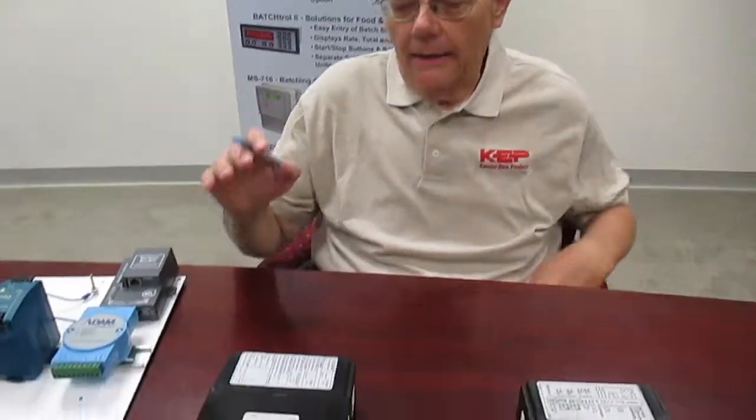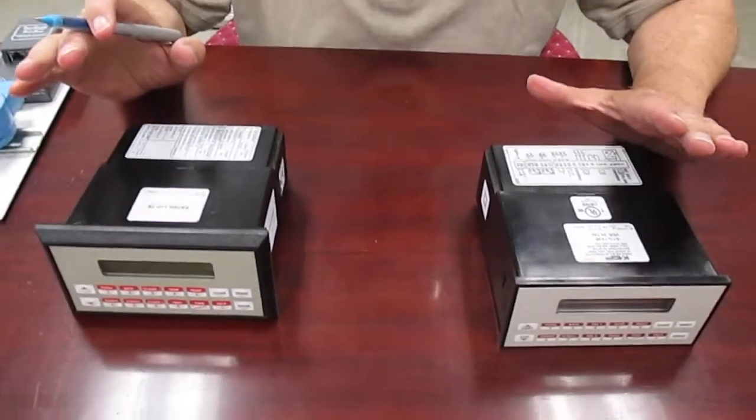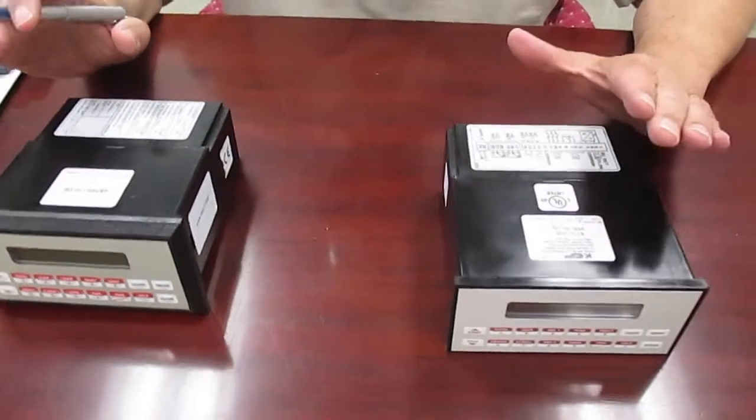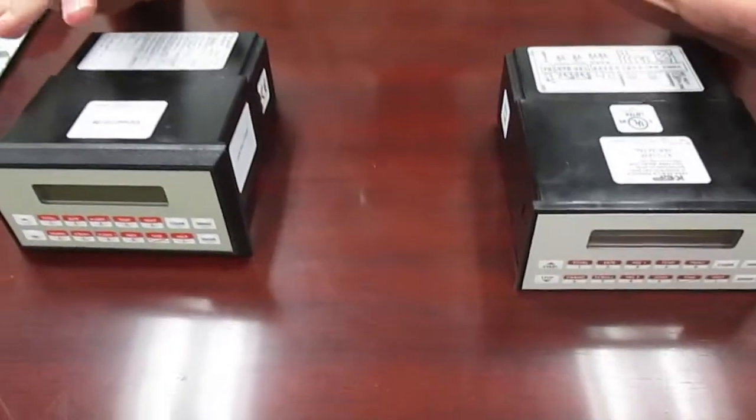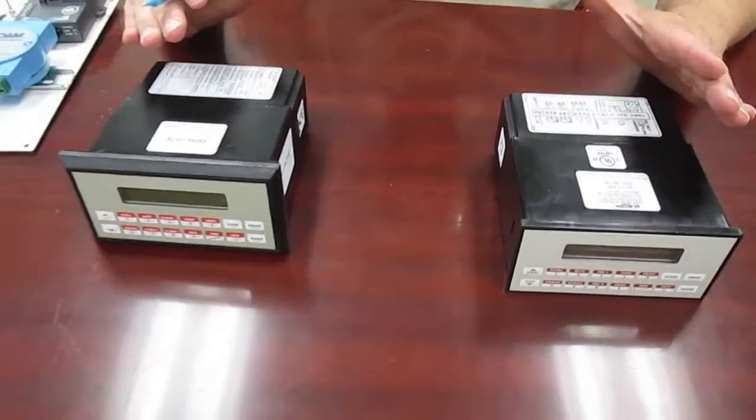We're here today to talk to you about communications and communication gateways. What I have here is a SuperTrol 1 and a SuperTrol 2 family of flow computers, and we're going to limit our discussion to these two families today.